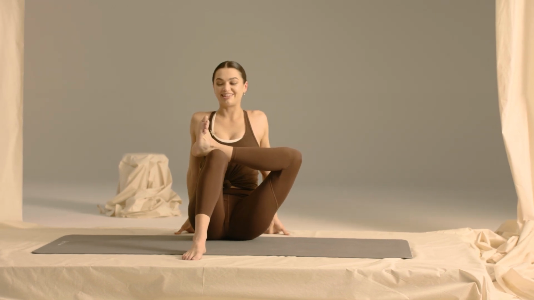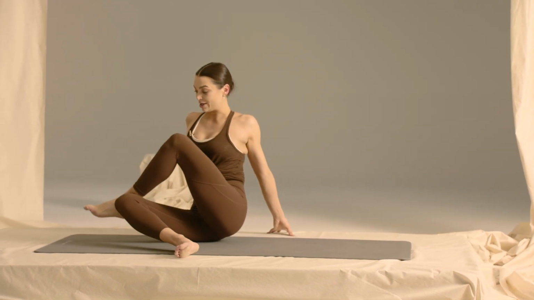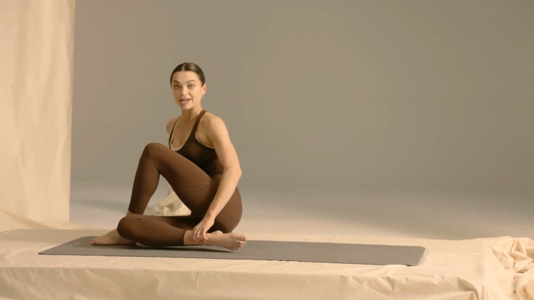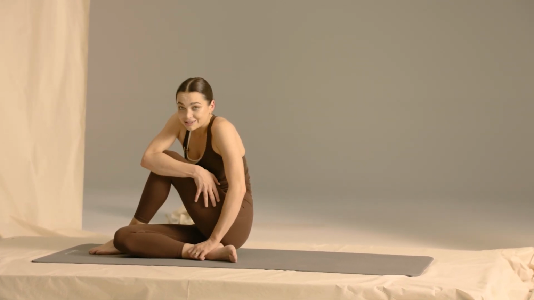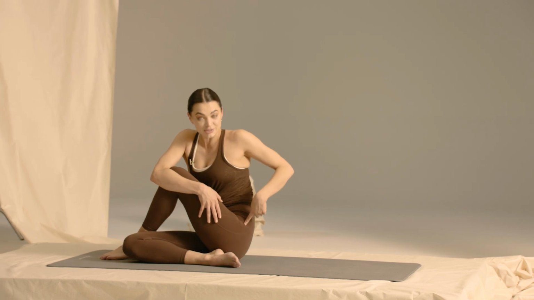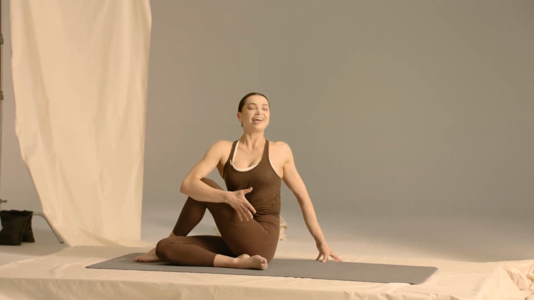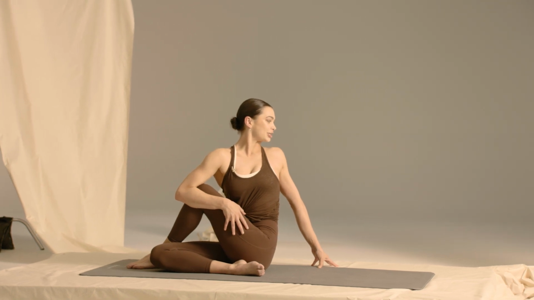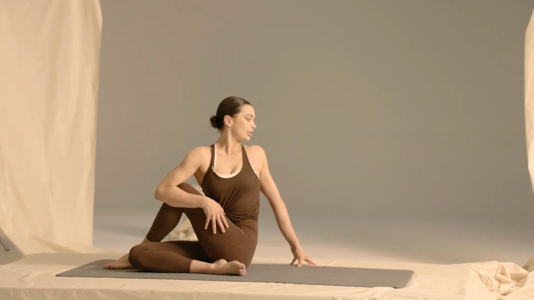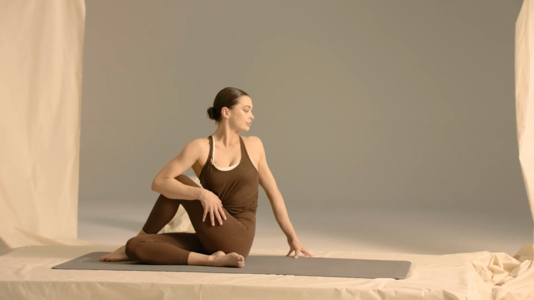When you're ready, let's take the sole of the foot, plant it down towards the floor, bring that foot in nice and close. Cuddle your leg as close to your chest as you can. Plant your sit bone down to the floor, fingertips on the floor, lift your chest high. And as you exhale, look behind your shoulder.